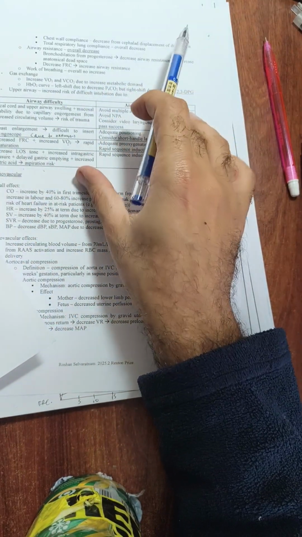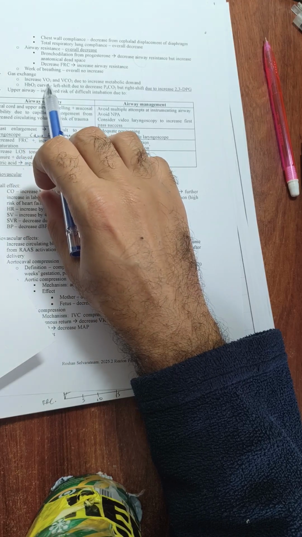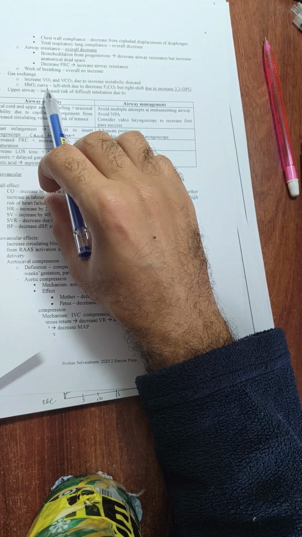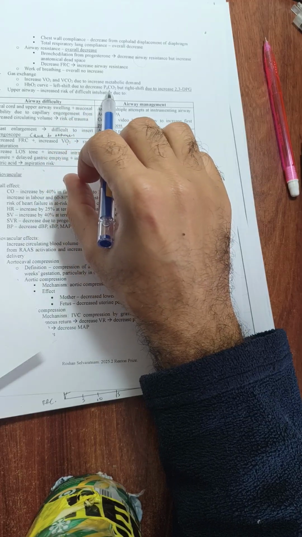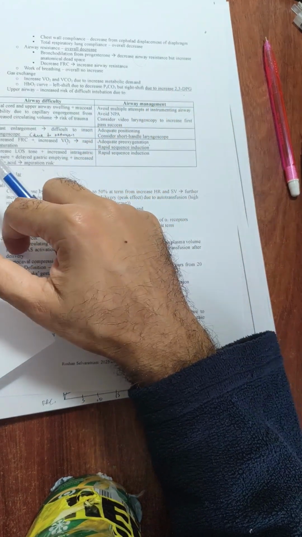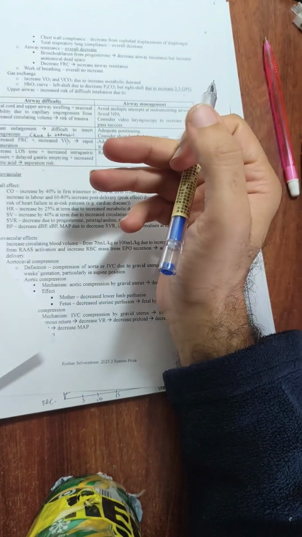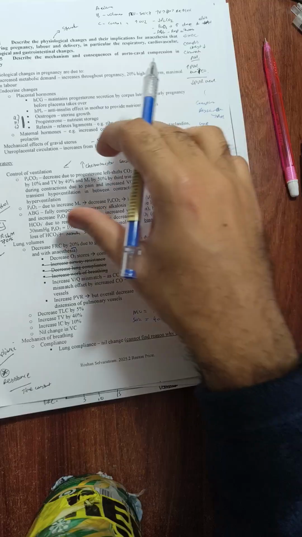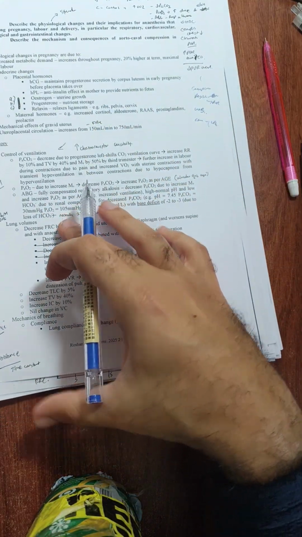And then the VQ or the gas exchange, so increase in VO2 and VCO2 due to increased metabolism. So the HbCO2 curve left shifts due to decreased PaCO2, but right shifts due to increased 2,3 DPG. Because you get hyperventilation, you get a left shift, but then it right shifts because of the 2,3 DPG.